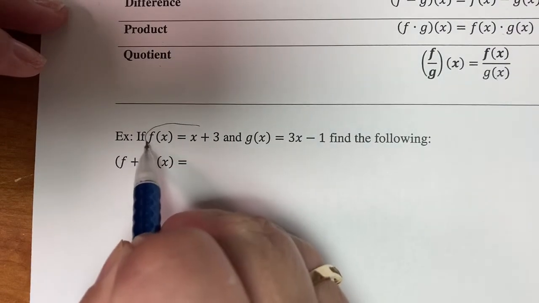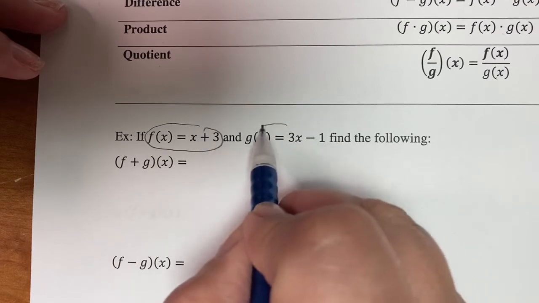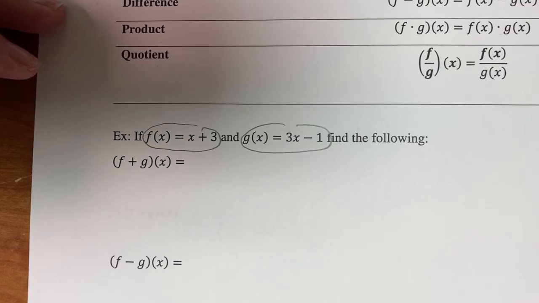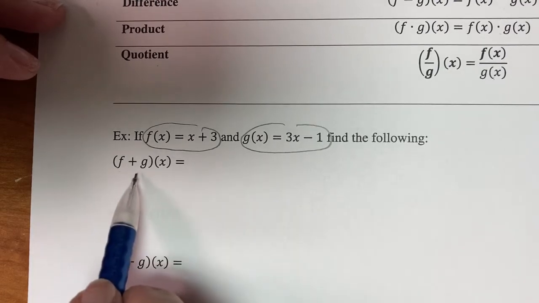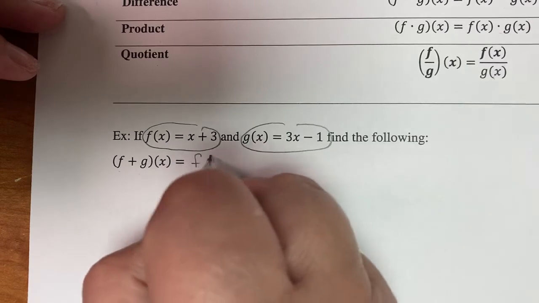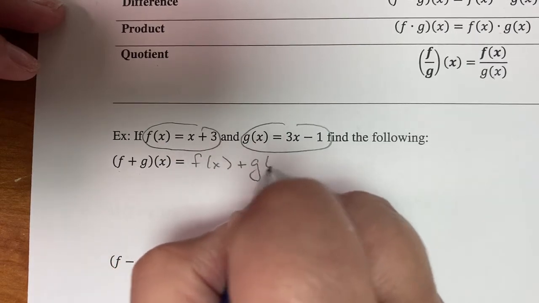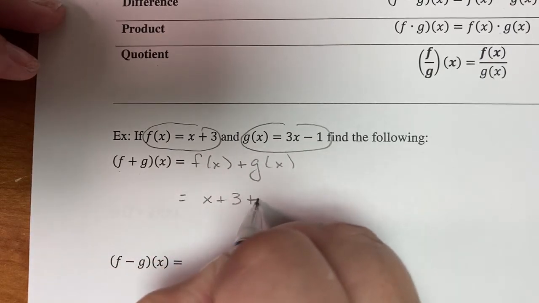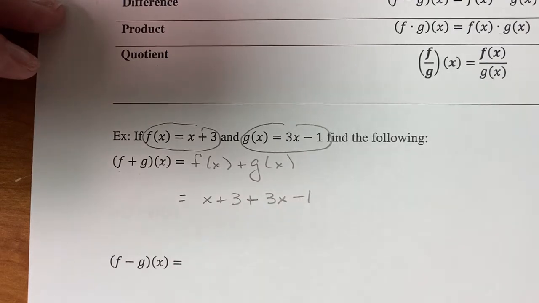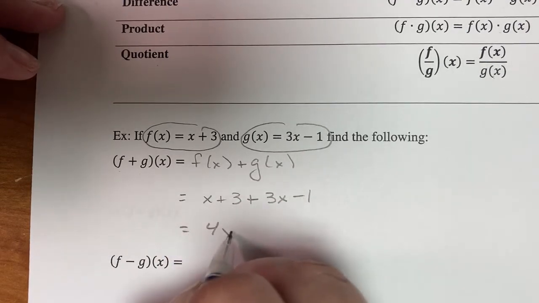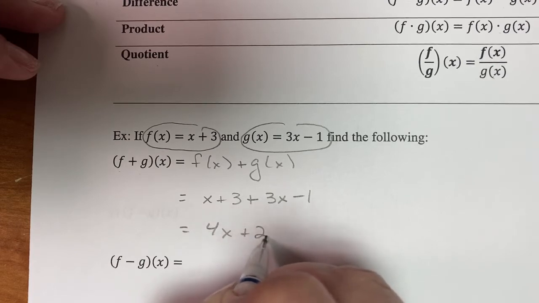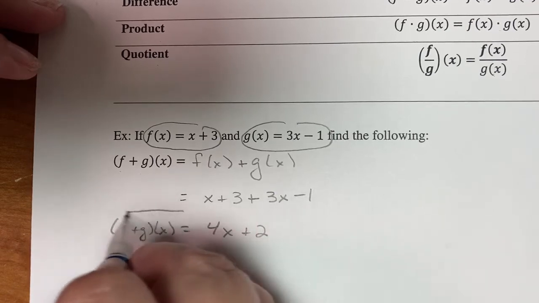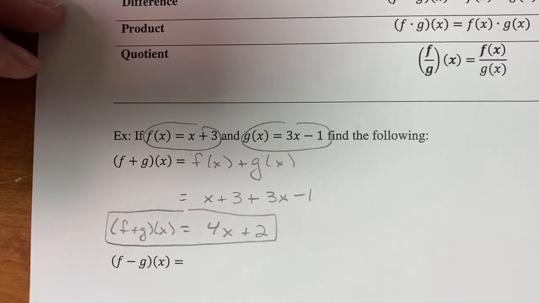Here's my f of x. They both happen to be linear functions. And here's my g of x. And we're just going to do those four basic operations with them. So if I want to find f plus g of x, that simply means I take f of x plus g of x, which is just going to look like x plus 3 plus 3x minus 1. Well, that's going to be 4x plus 2 when I combine like terms, and that is f plus g of x, and you're done. Can't be much simpler than that.